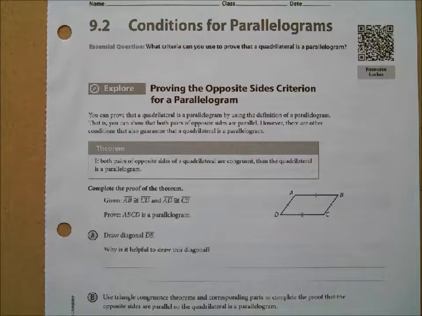Opposite angles are congruent, right? And then there was one more, but oh yeah. What about the diagonals? Diagonals don't have to be congruent. Corey? They bisect each other, right?